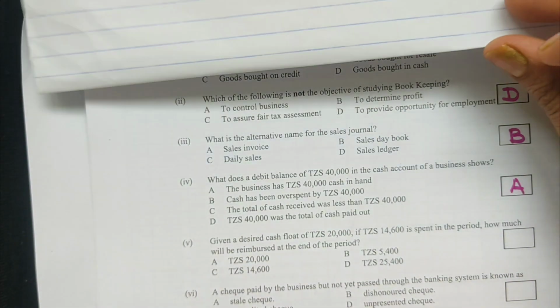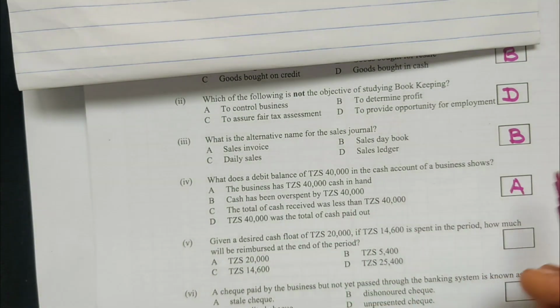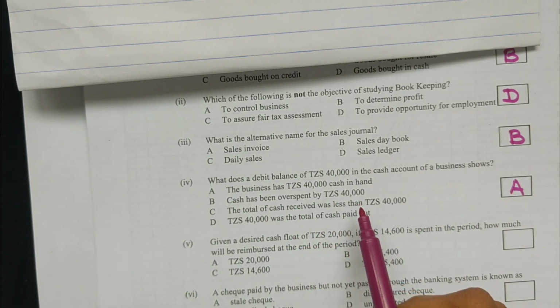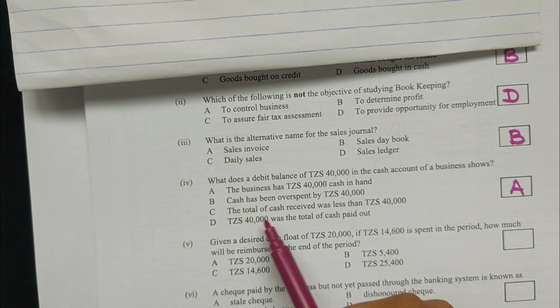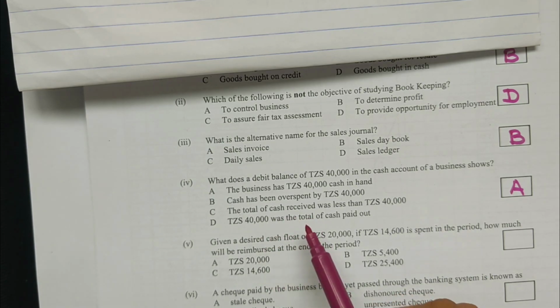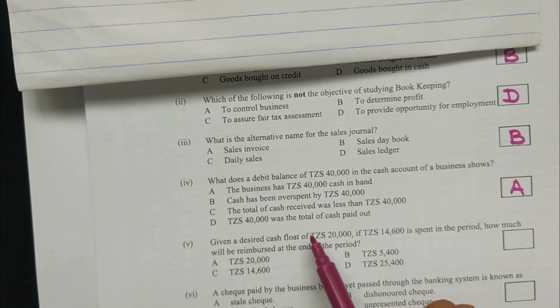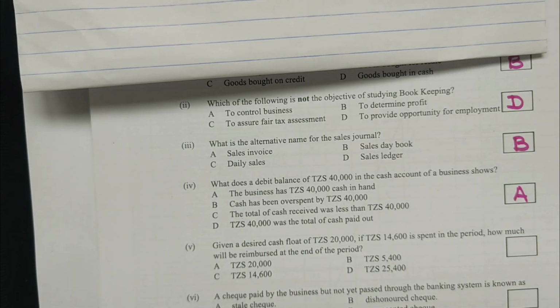So the answer will be A, that is the business has 40,000 cash in hand. The other options are cash has been overspent, the total of cash received was less than 40,000, or 40,000 was the total of cash paid out, which are wrong answers.